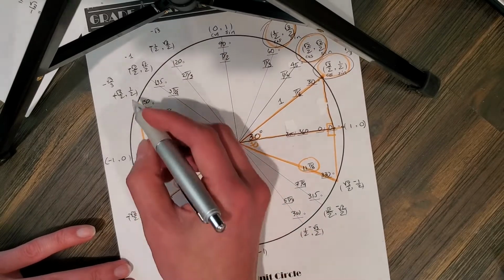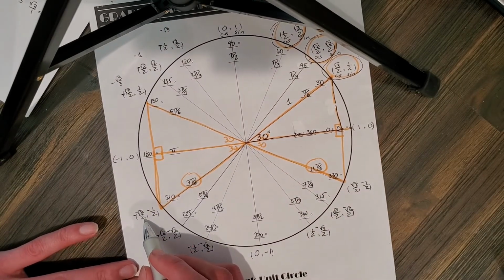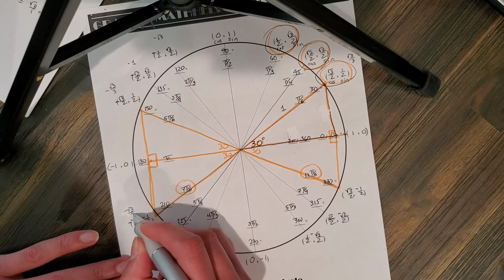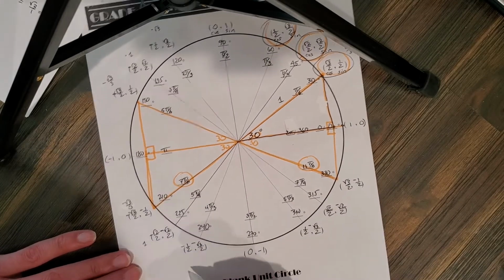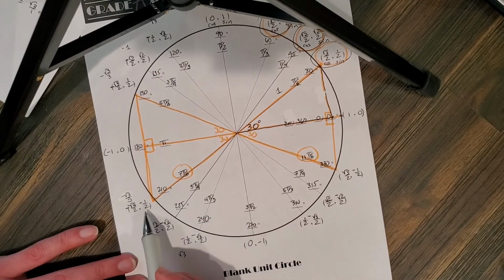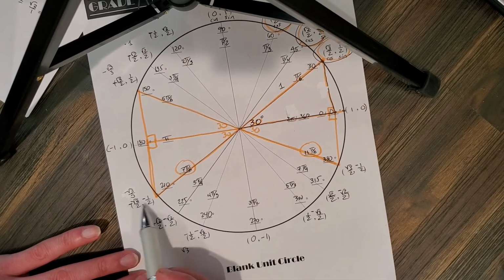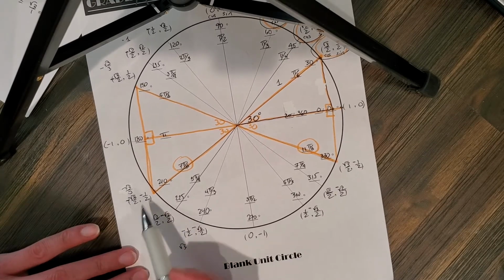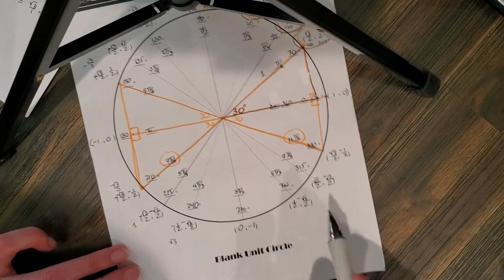Okay? Now let's go over here. There's my radical 3 over 2 and 1/2. So this is going to be radical 3 over 3. And then 1. And then radical 3. Okay? But since we're in the third quadrant, remember, it's opposite over adjacent, so it's going to be a negative divided by a negative, positive. So all these will be positive, okay? Because a negative divided by a negative is a positive.